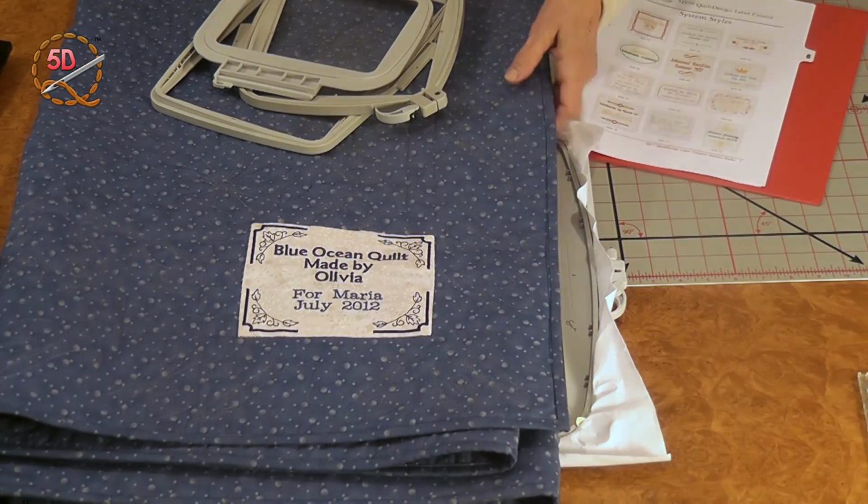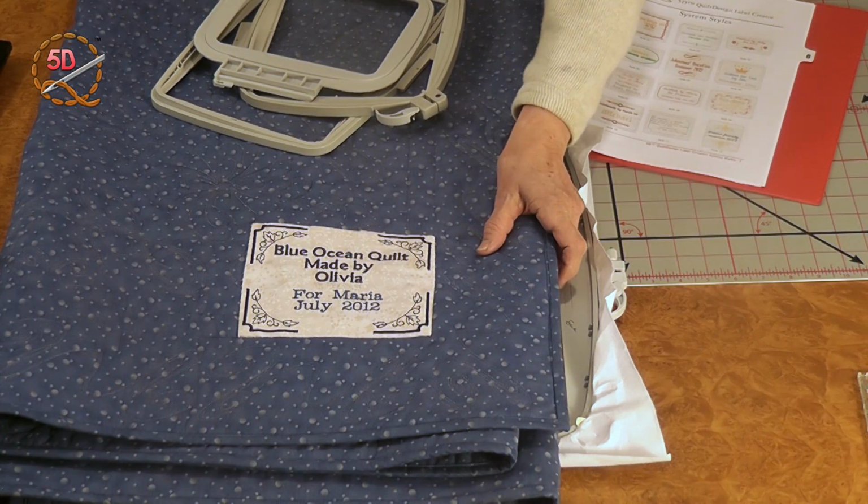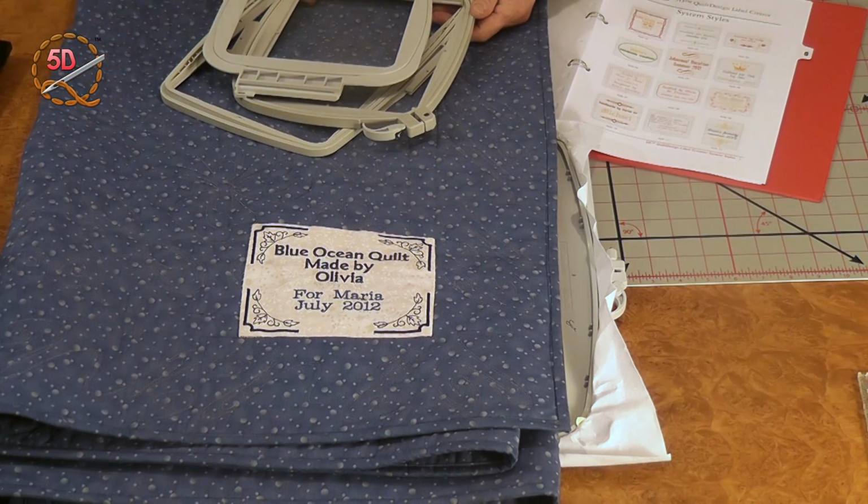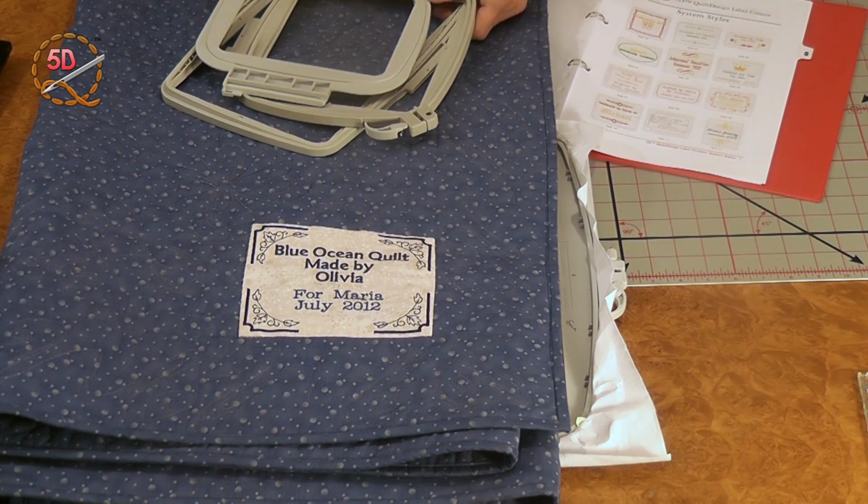We have an example here on the table, and basically this little blue ocean quilt made by Olivia for Maria, July 2012. Now, that might be just enough information that 100 years from now someone would know it. And Maria will appreciate that when she receives that quilt. She will. I have an antique quilt that was made by my husband's aunt, and I wish it had a label on it like this. You know, this is really pretty because look at all the information, and it's got decoration on it as well.